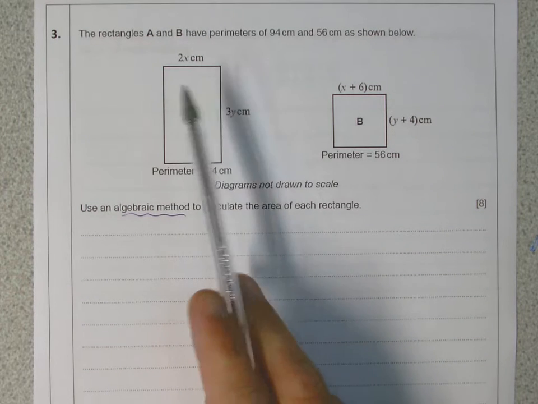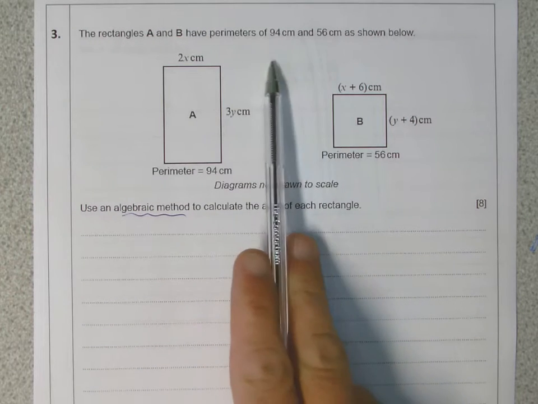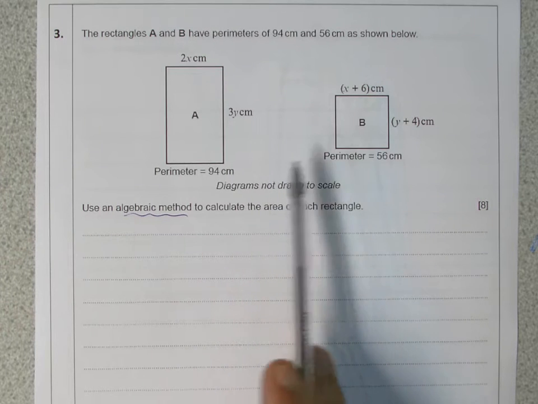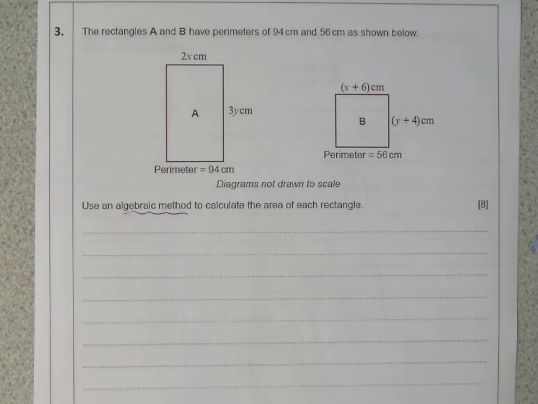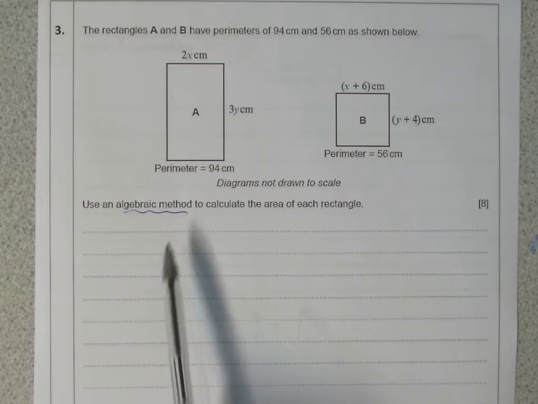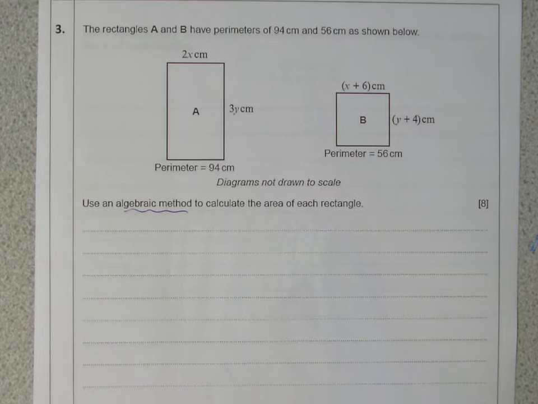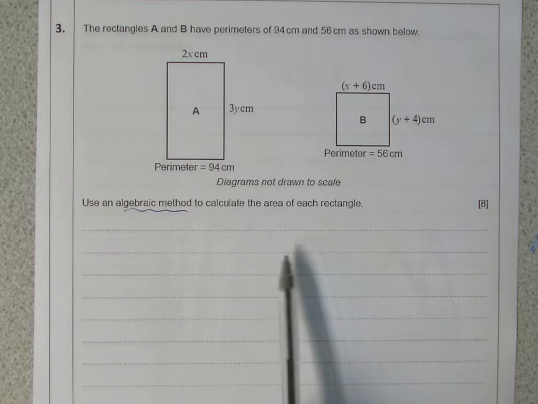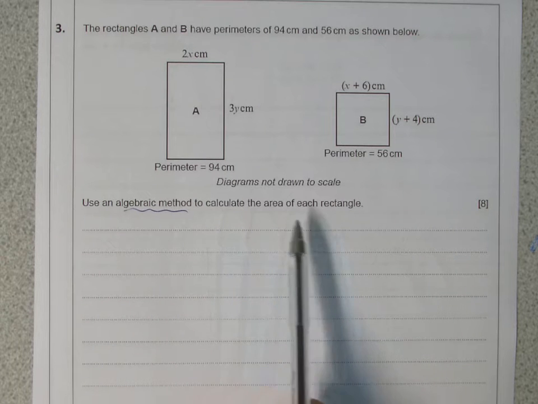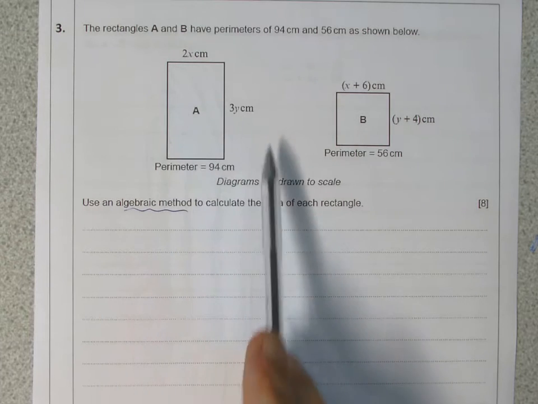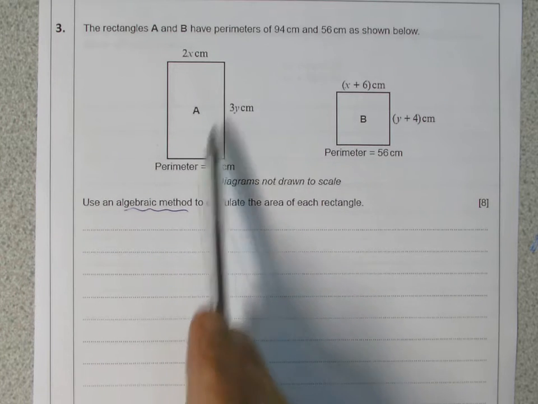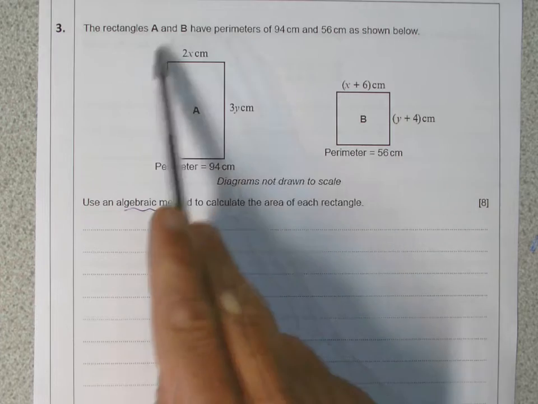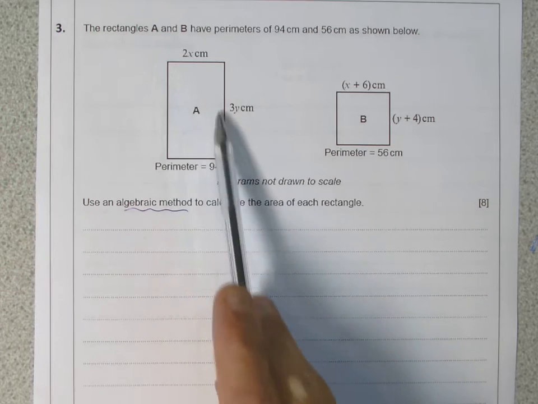And it does say rectangles A and B have perimeters 94 and 56, as shown below. Calculate the area of each rectangle. Use an algebraic approach to calculate the area. Now, we'll worry about this bit later on, we're calculating the area. We'll just focus on what we've got here to start with. And we've got perimeter. The perimeter, of course, is adding up the lengths around here.